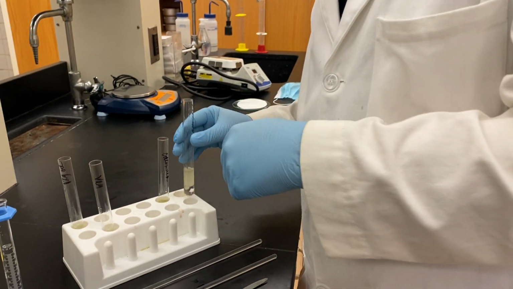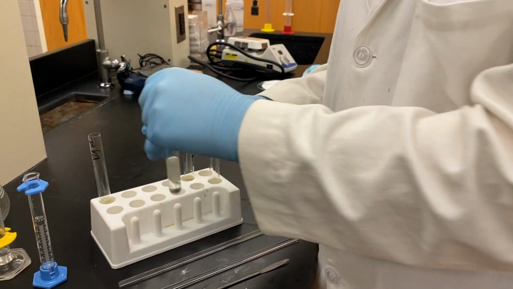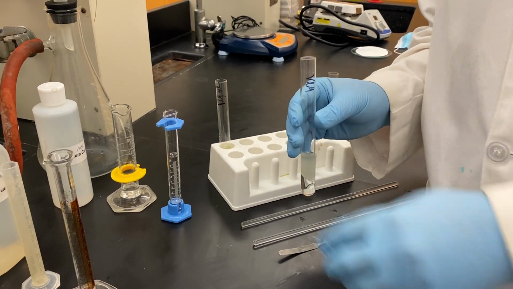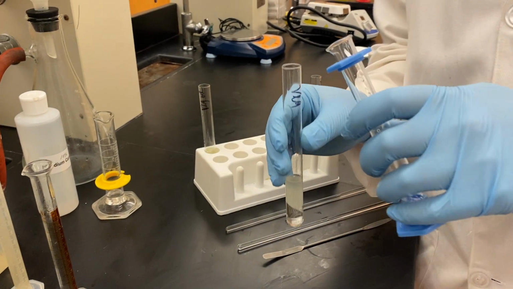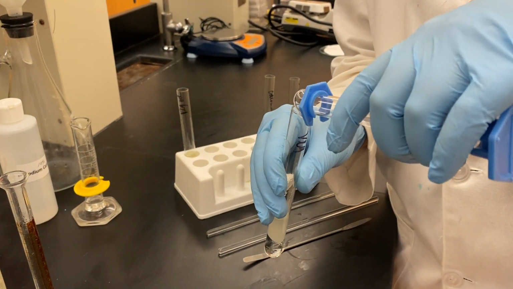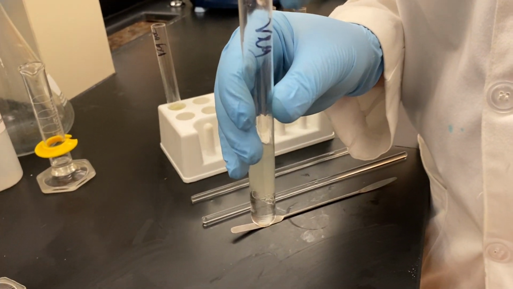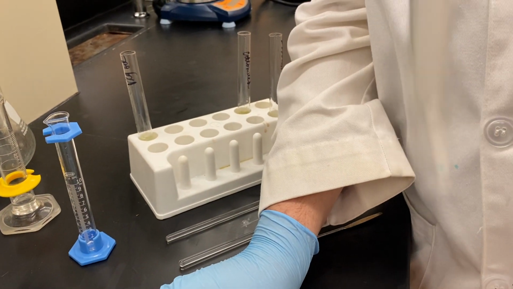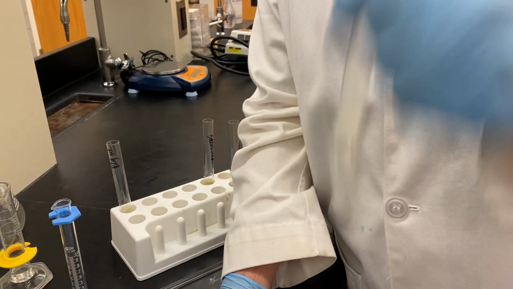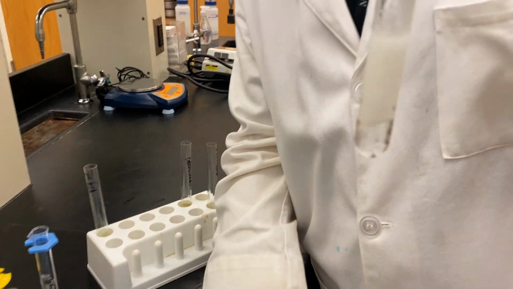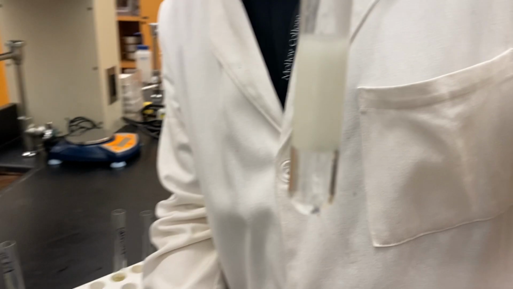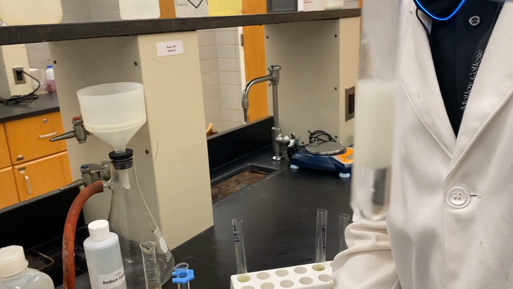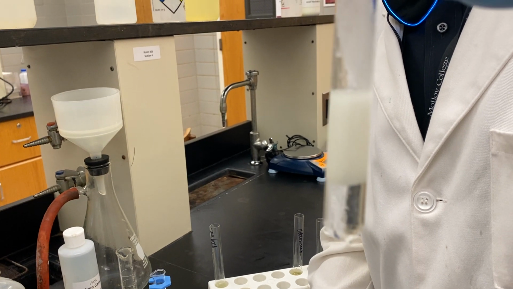Now we're going to add 4 milliliters of a 10% sodium carbonate solution to each of these. We'll check out vegetable oil first. Let's give it a mix. You can see that the top layer has turned a very white color. We have a clear layer on the bottom.